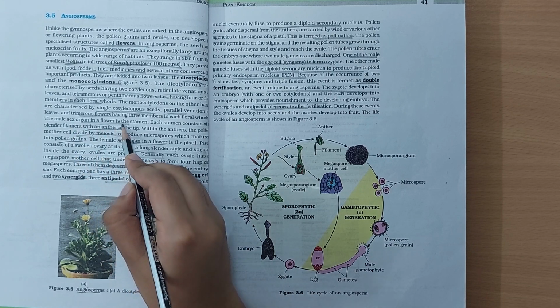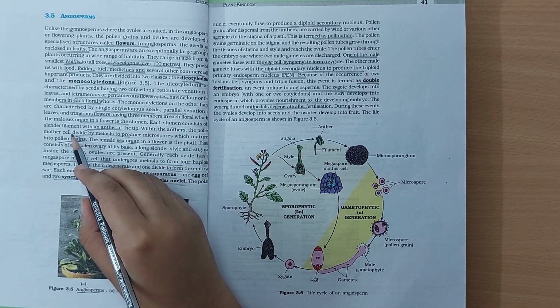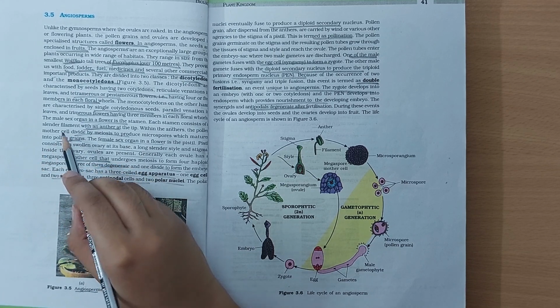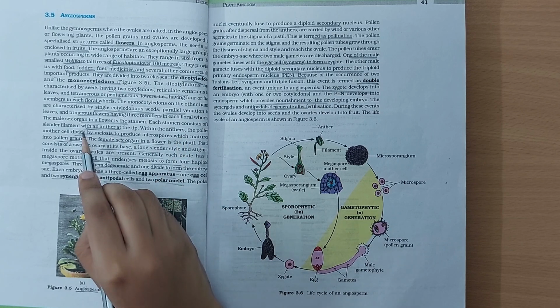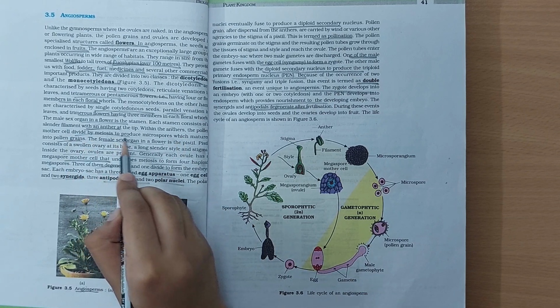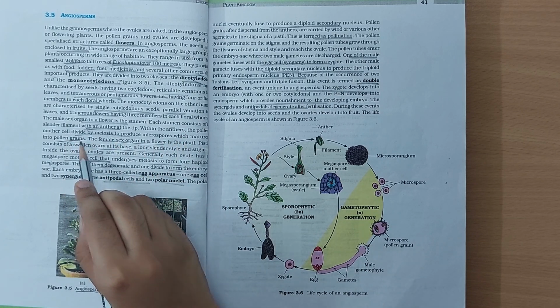The male sex organ in a flower is a stamen. Each stamen consists of a slender filament with an anther at the tip. Within the anthers, the pollen mother cell divides by meiosis to produce microspores which mature into pollen grains.